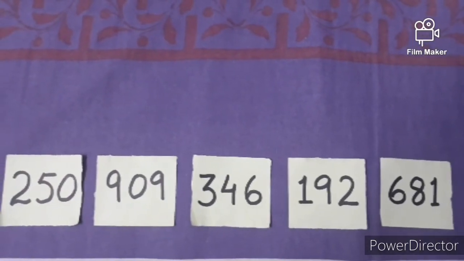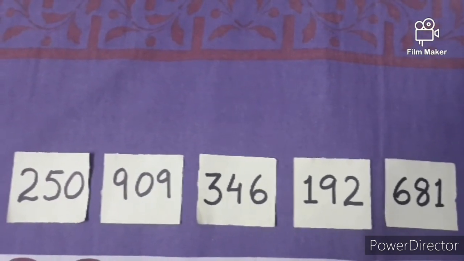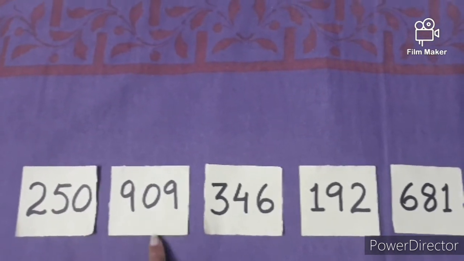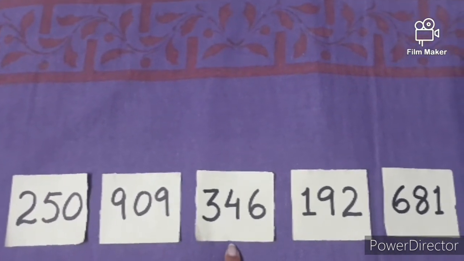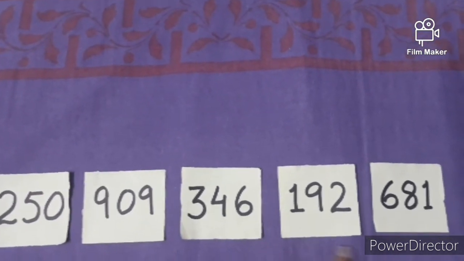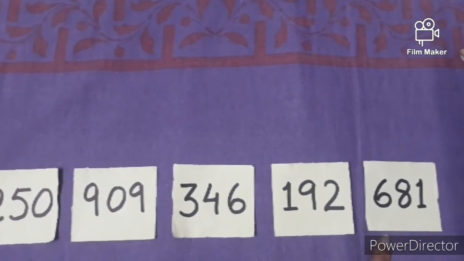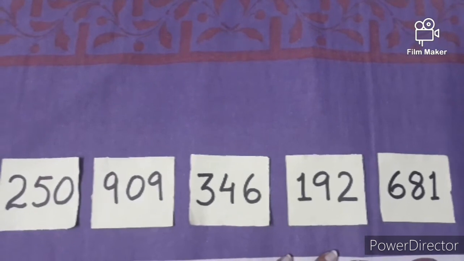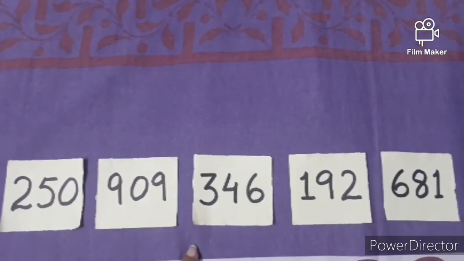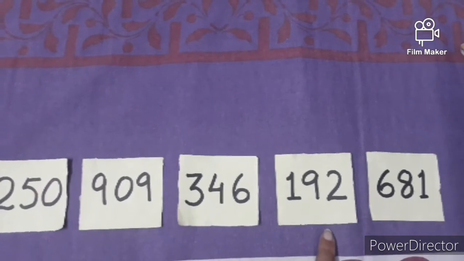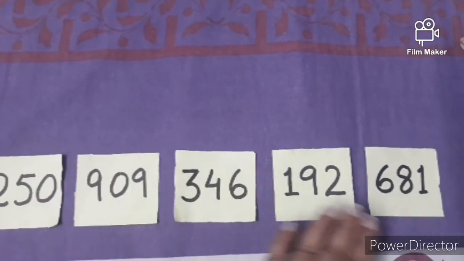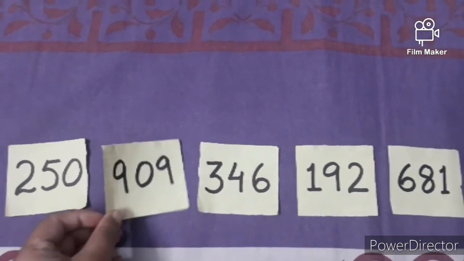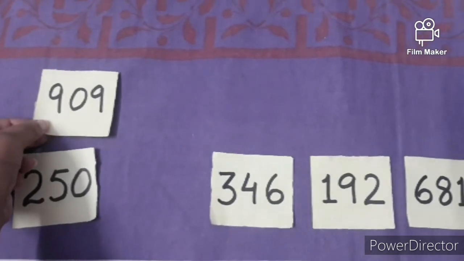Now, let us understand the decreasing order with the same numbers. Here we have the same numbers: 250, 909, 346, 192, and 681. Now we have to arrange these in descending order. Descending order means starting from the biggest number and then going to the smallest number. So here in this series, the biggest number is 909. So we will place this number at the very first position.